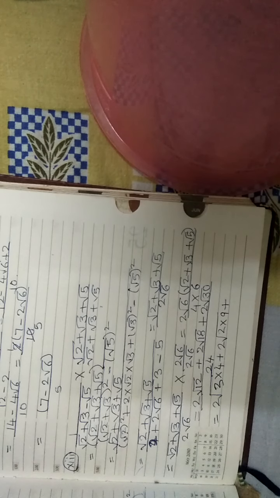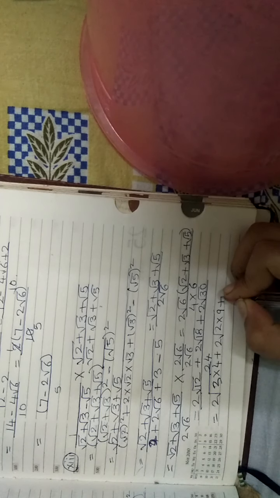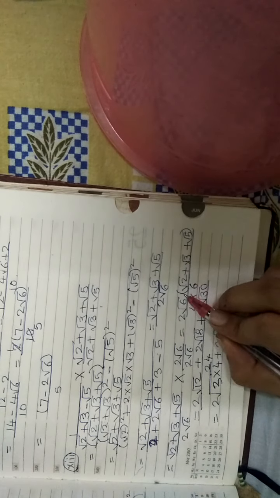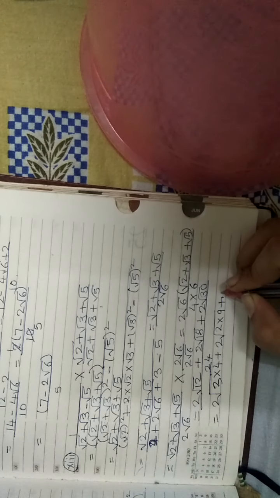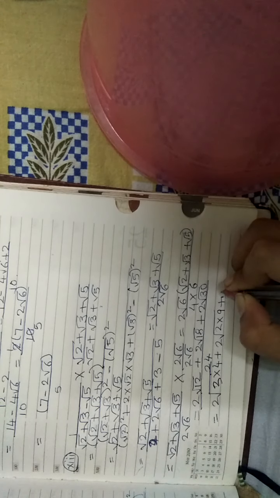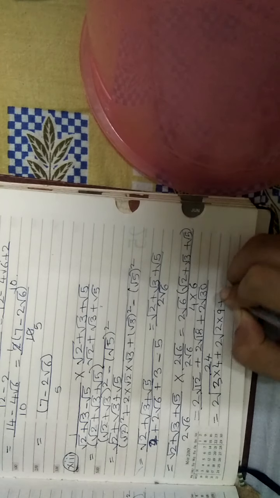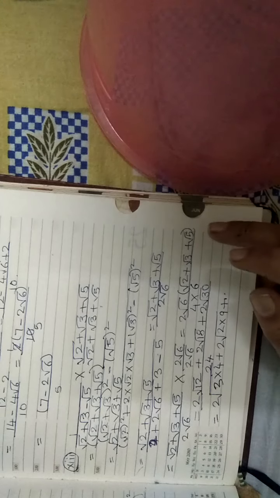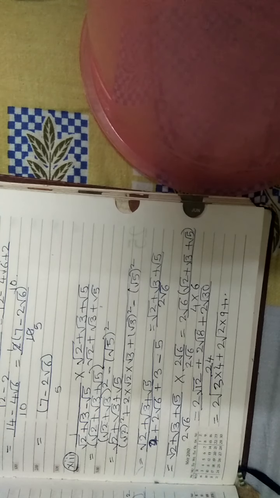If we take 2 15s are, it won't work. Again, if we take 2, it won't work. 3 if we take, it won't work. 6 if we take, it won't work.